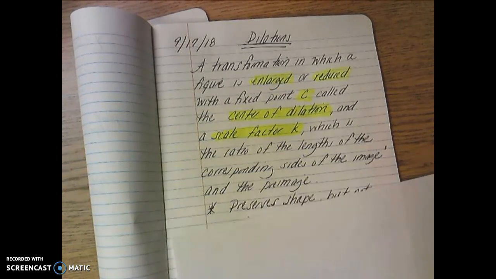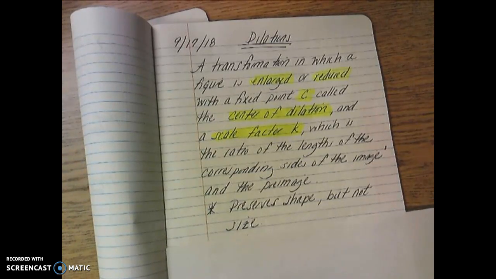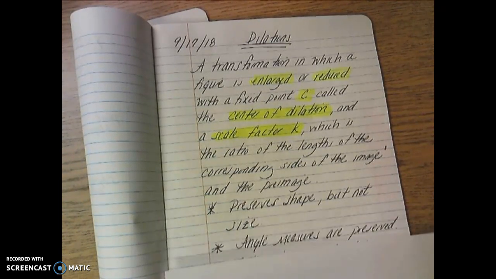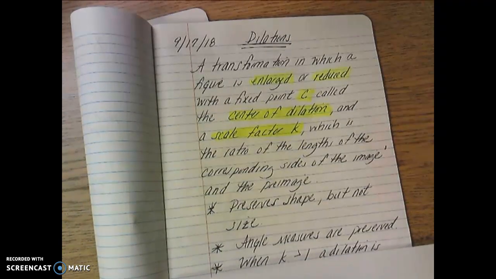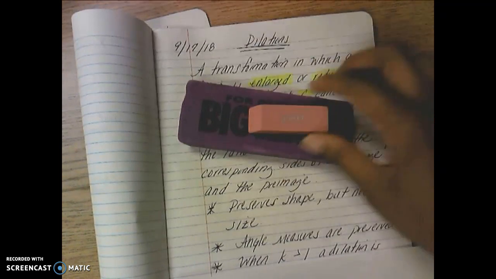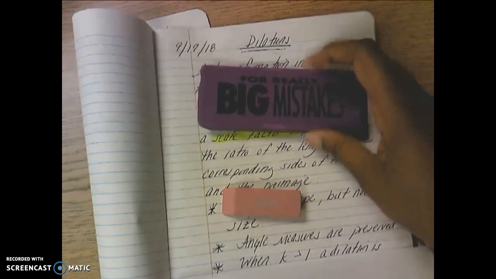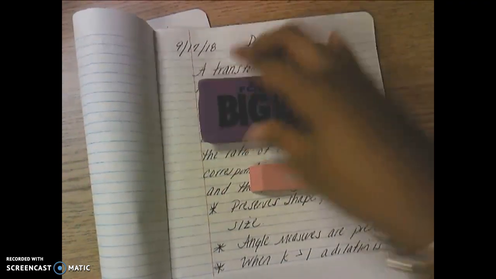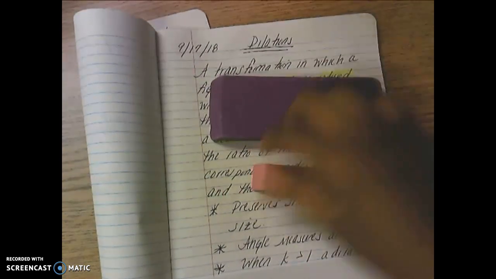Now, the dilations preserve the shape, but not the size of a figure. So also the angle measures are preserved, meaning they remain the same. Like, for example, the erasers. If I go from the bigger one to the smaller one, the shape is very similar to the other, but the size changes.